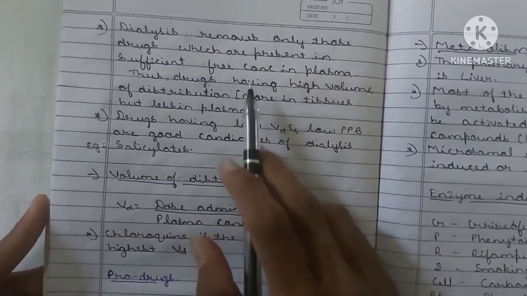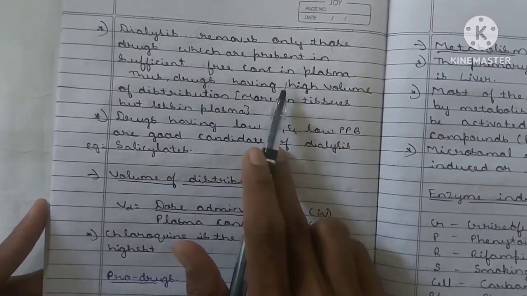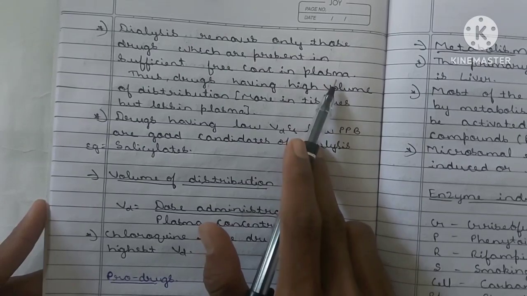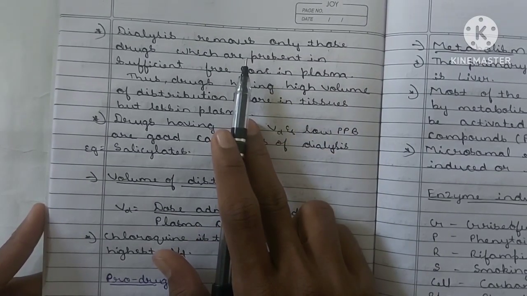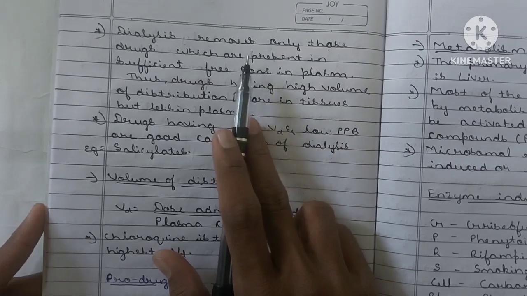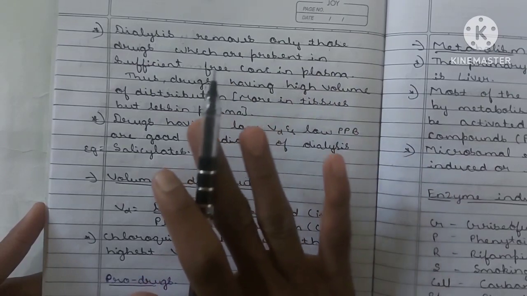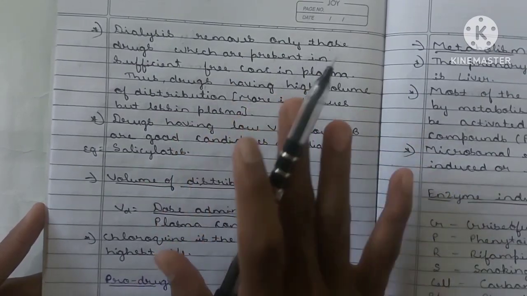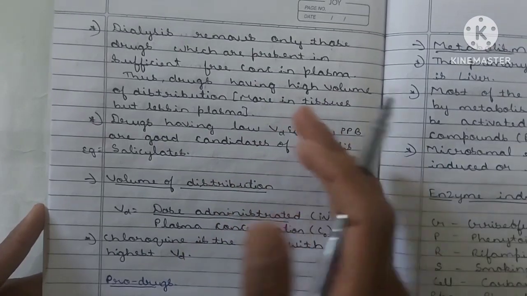Next, dialysis removes only those drugs which are present in sufficient free concentration in plasma. Dialysis is only helpful if the drug is present in the free form, not joined with the plasma protein. If the drug is in free form, only then it can be dialyzed, only then it can be removed.